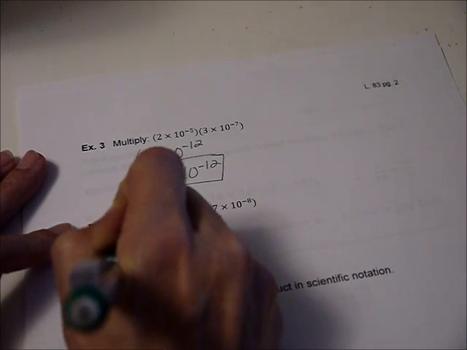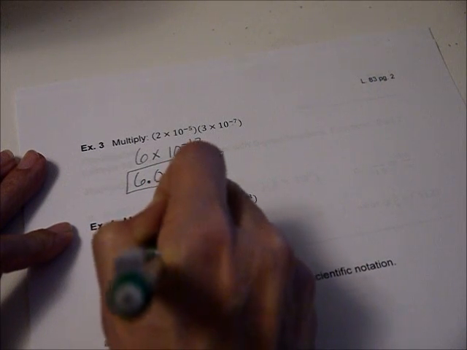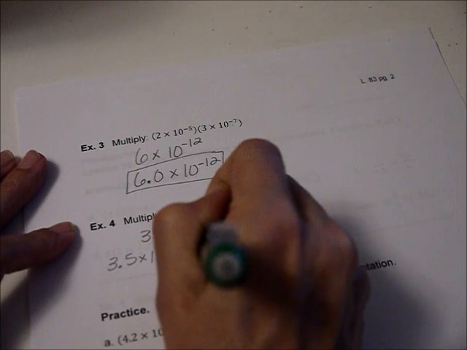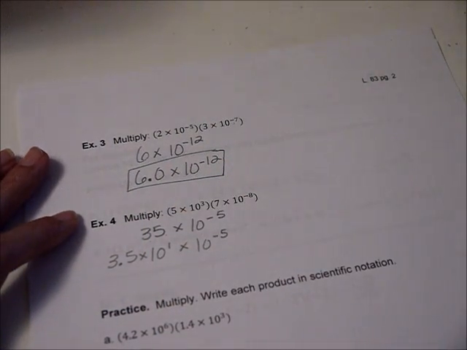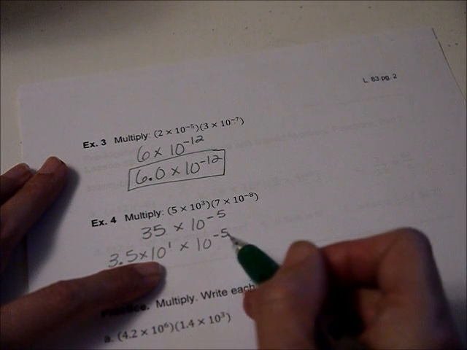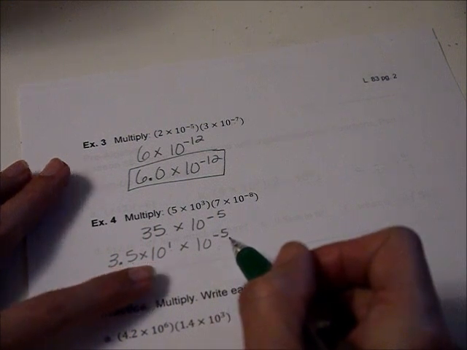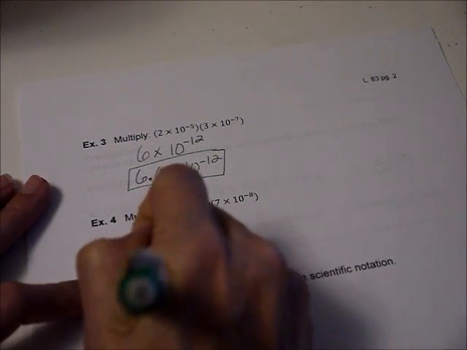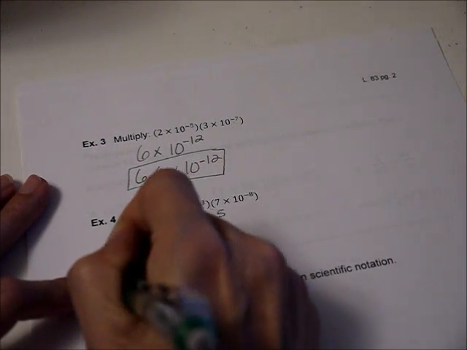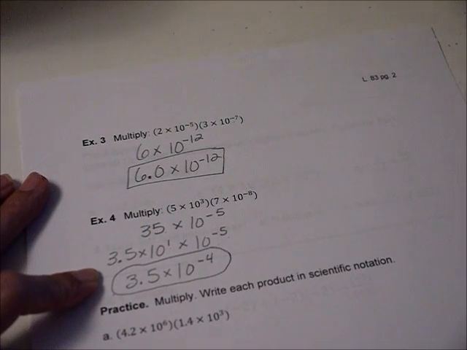35 is the same as 3.5 times 10 to the 1, okay, times 10 to the negative 5, because that was before. And now we take those two together. We have a positive 1 and a negative 5, which makes a negative 4. 3.5 times 10 to the negative 4. Okay.